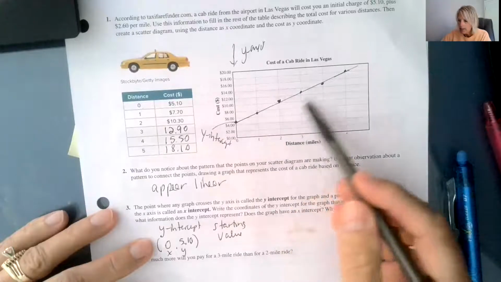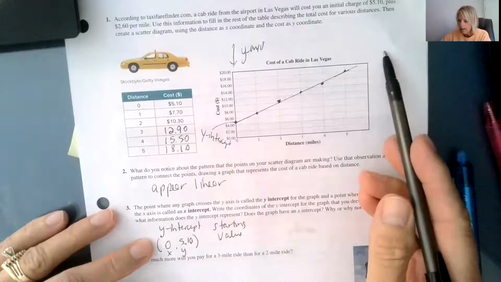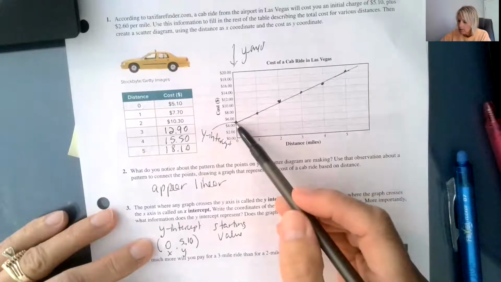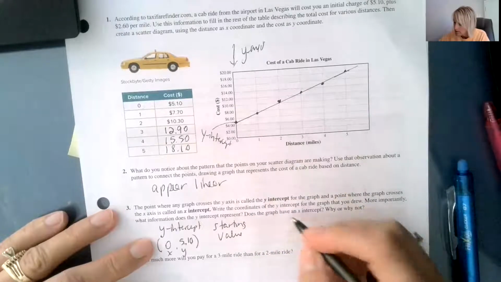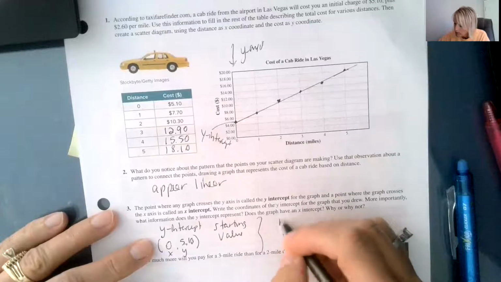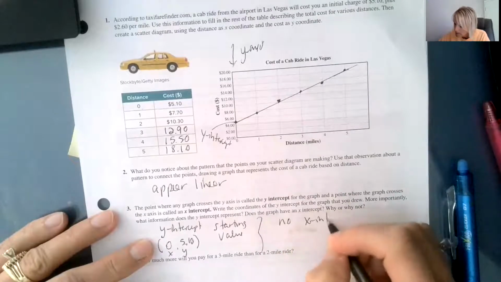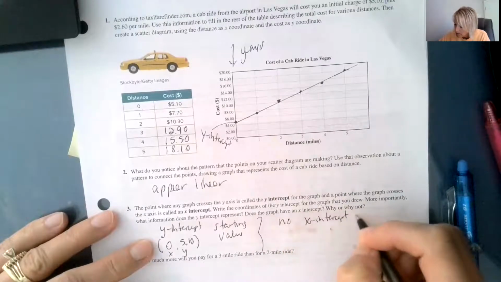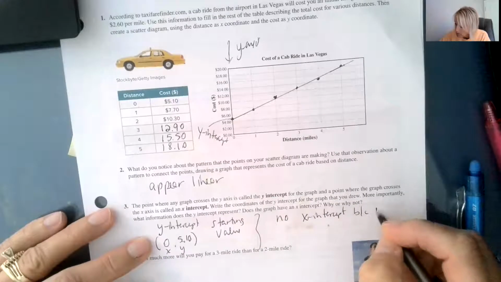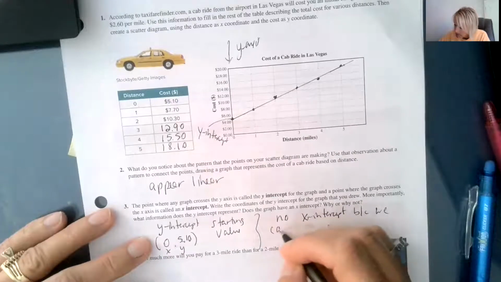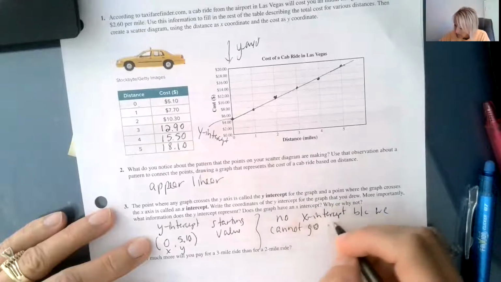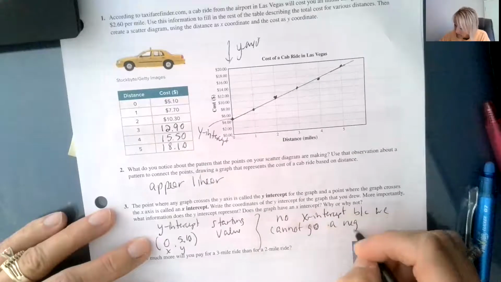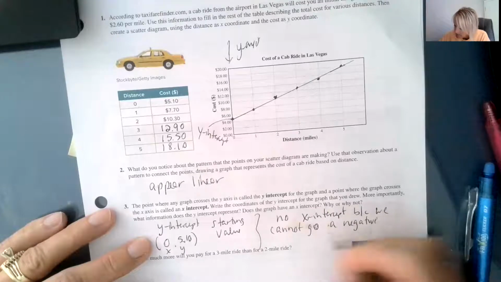So we know that we're not going to cross the x-axis going this way. And we'd have to cross the x-axis if we went back this way. That means we'd have to go a negative distance. So let's just make a note: no x-intercept, because we cannot go a negative distance.